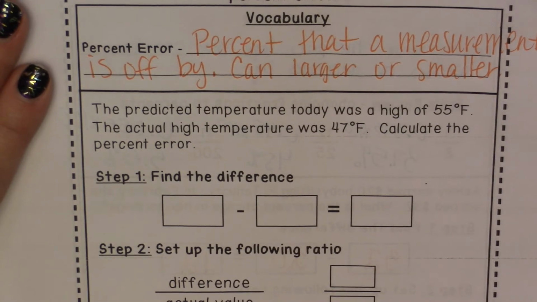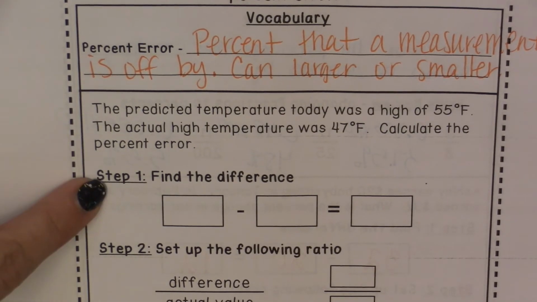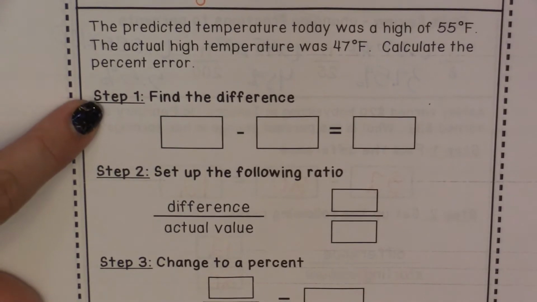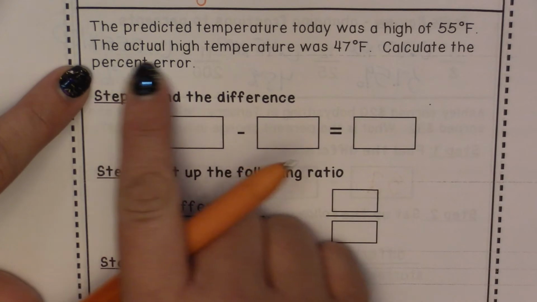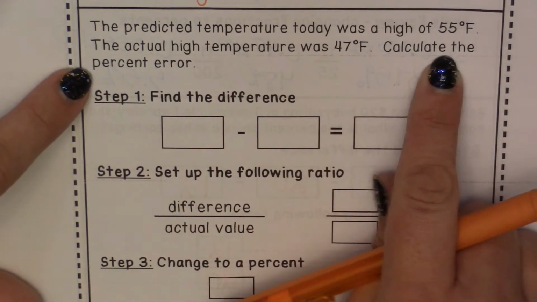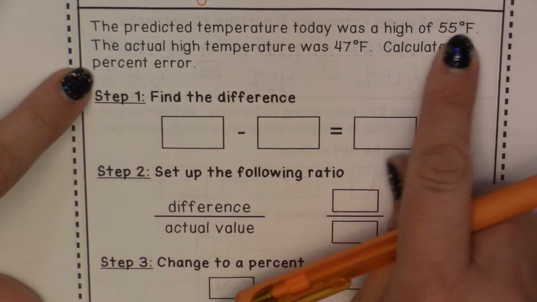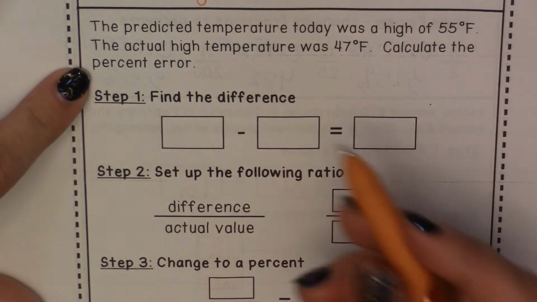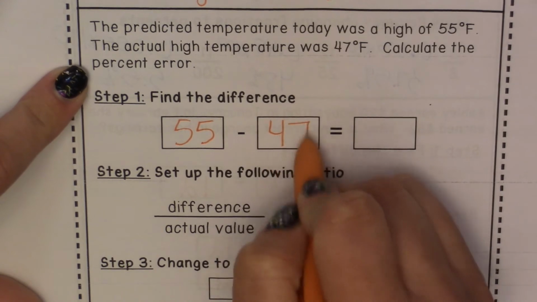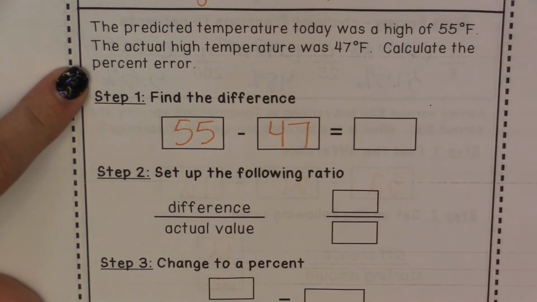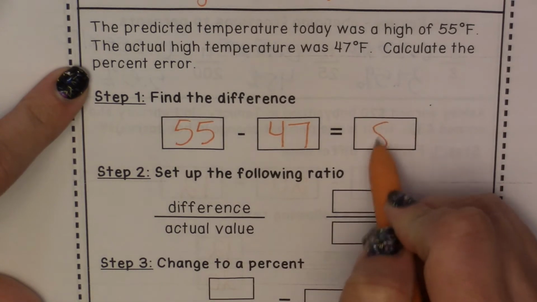All right, let's look at our example here. Step 1, find the difference. The predicted temperature today was a high of 55 degrees Fahrenheit. The actual temperature was 47. Calculate the percent error. So we're going to find the difference between our two values. We have 55 minus 47, and when we subtract, we get a difference of 8.